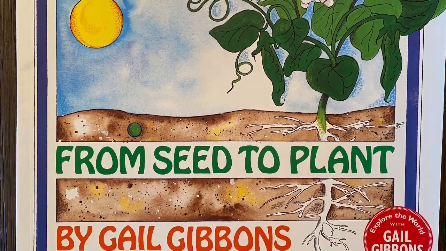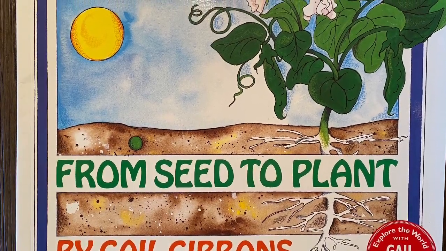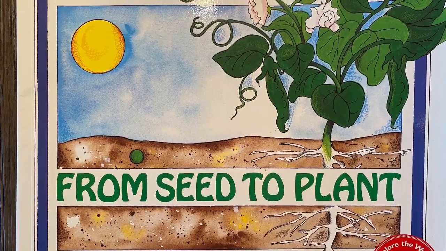From Seed to Plant, written and illustrated by Gail Gibbons.